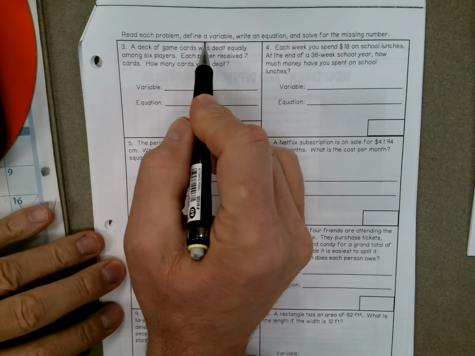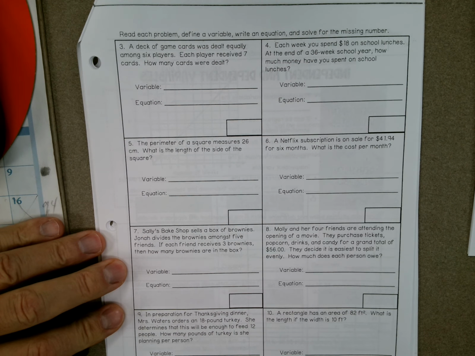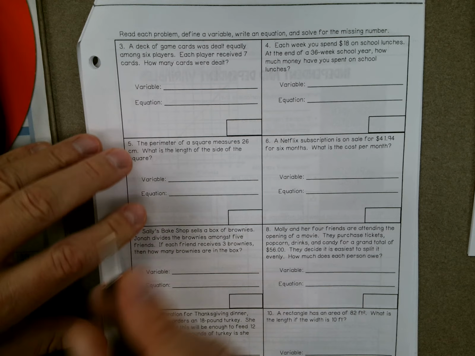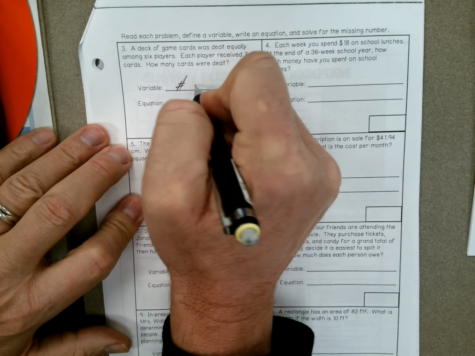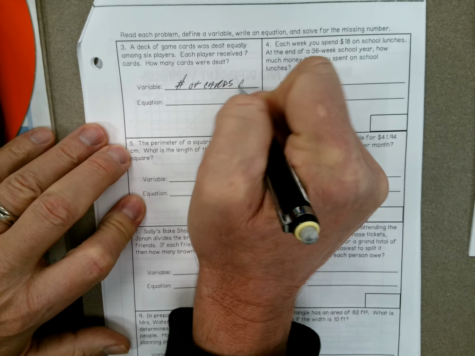So what we're going to do is find the variable, write an equation, and solve for it. A deck of game cards was dealt equally among 6 players. Each player received 7 cards. How many cards were dealt? So the variable is going to be the number of cards dealt. So let's go ahead and do it. Number of cards dealt.